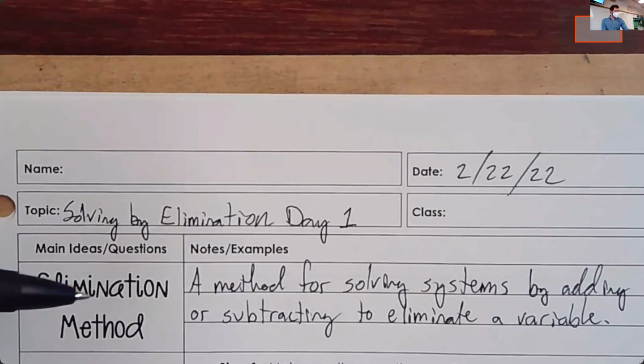So the elimination method is a method for solving systems by adding or subtracting to eliminate a variable. And by the way, these notes, with the way that we're going to be using elimination today, are not going to take all that long. First period, I think, had half an hour of work time. So I'm hoping that you'll have the same and maybe get to finish or get close to finishing your assignment today before we even leave.